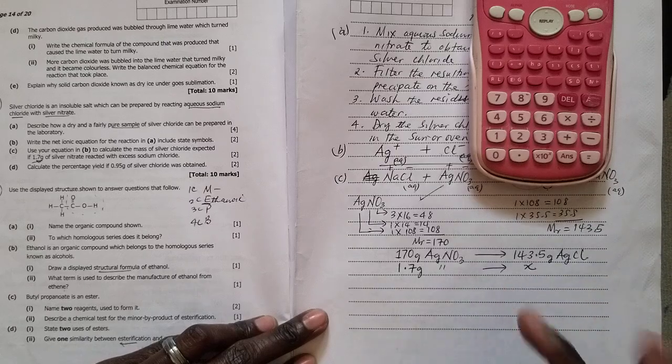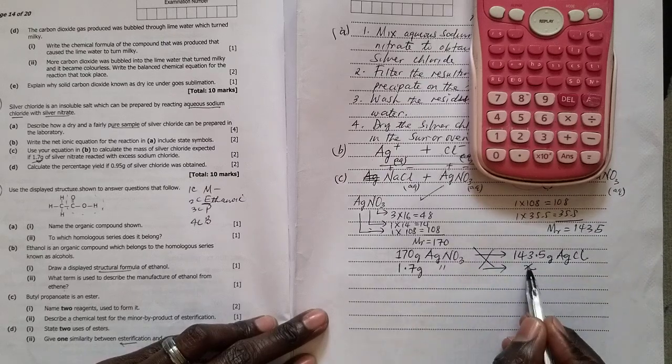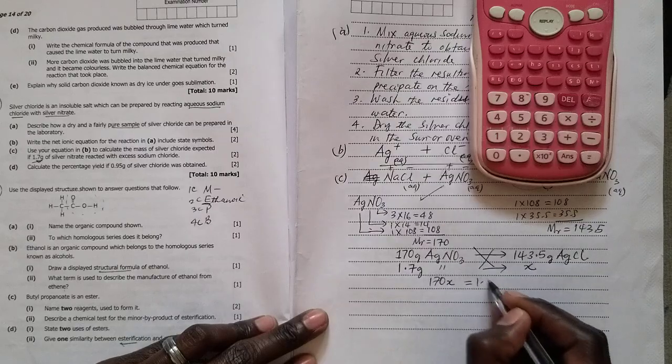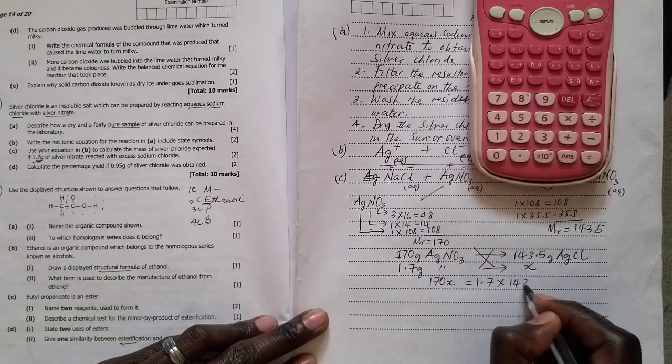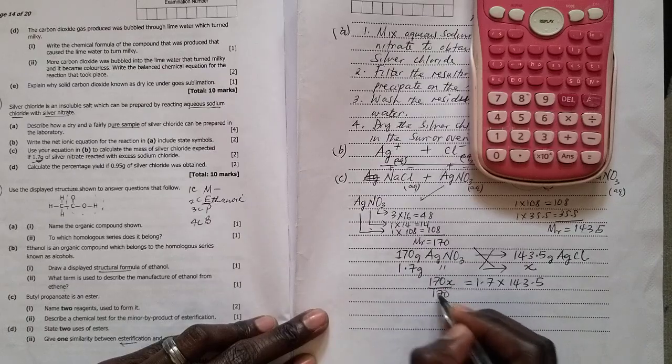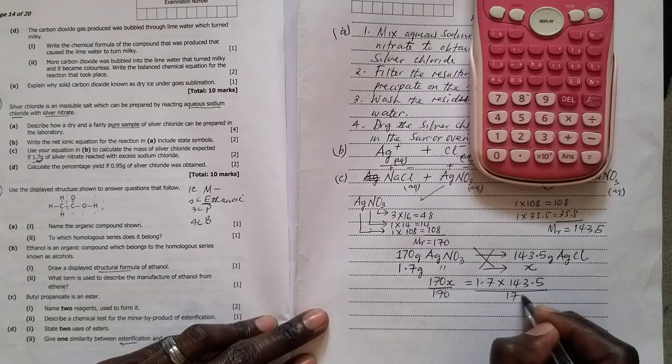You don't know, so that will be x. Then you can cross multiply. So this times that will give me 170x is equal to 1.7 multiplied by 143.5. To find x, I will divide by 170. What I do to this side, I also do to the other side.